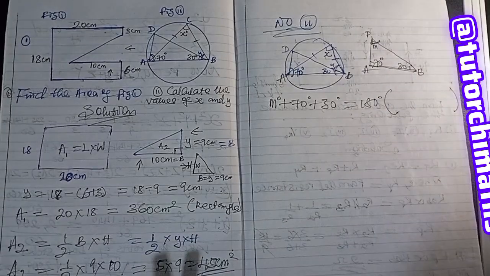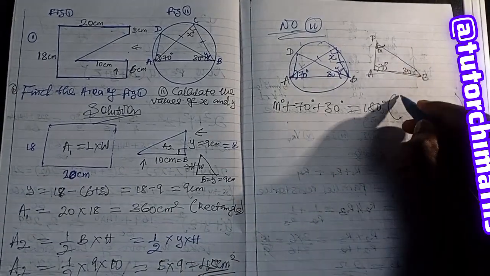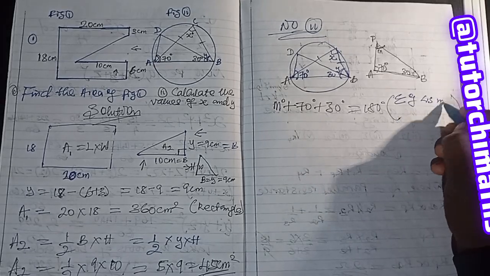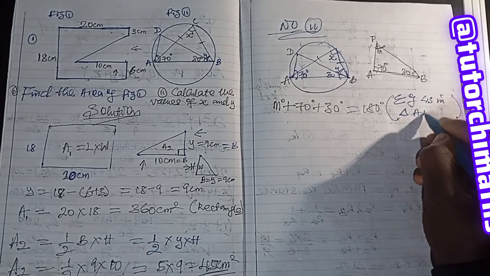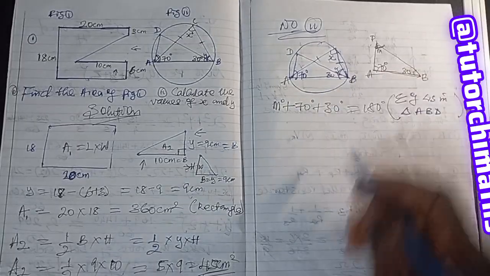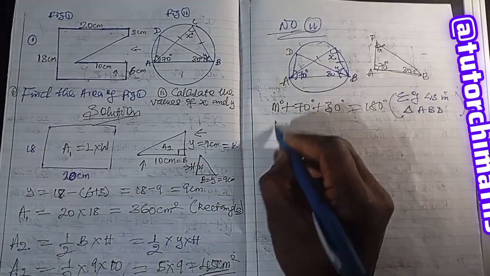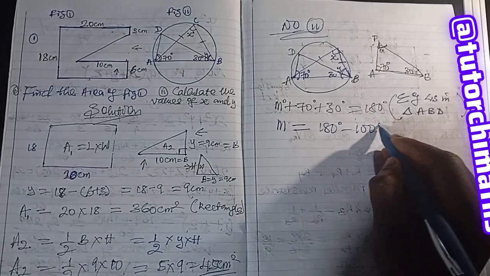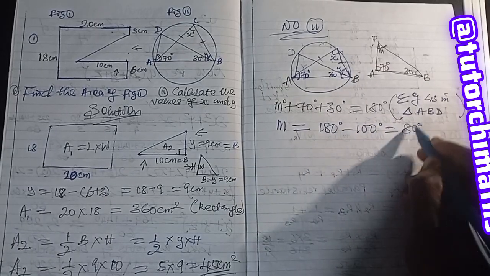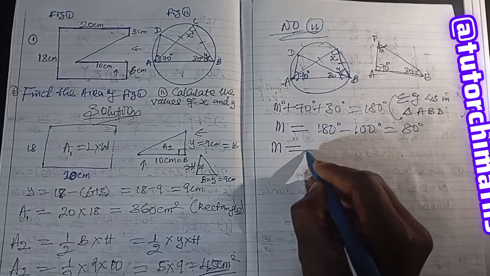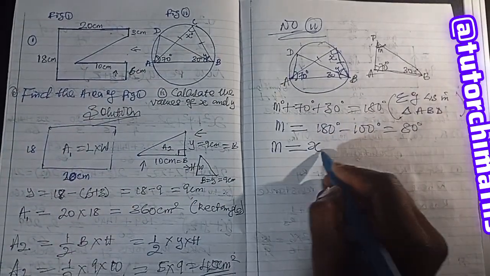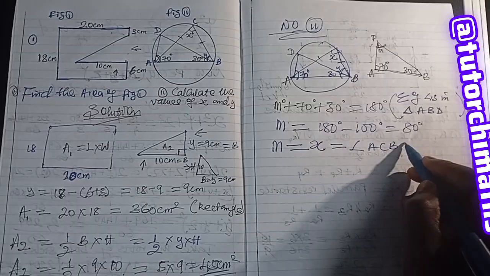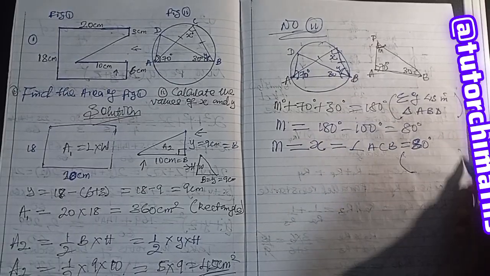This is sum of angles in triangle ABD. So M is equal to 180 minus 100. We are having 80 degrees. So M is equal to this value X, which is the same as angle ACB, so 80 degrees. So what is the reason here?